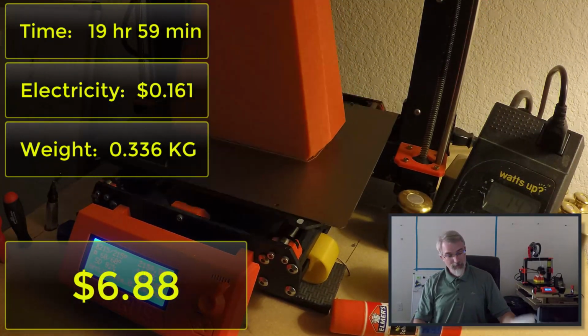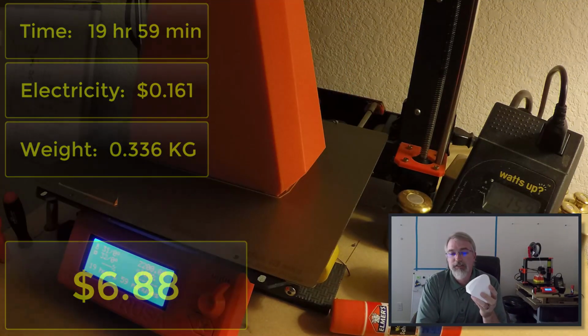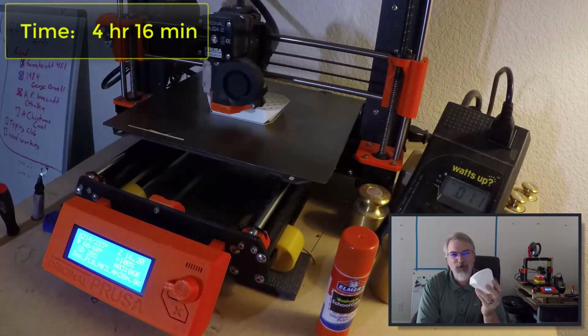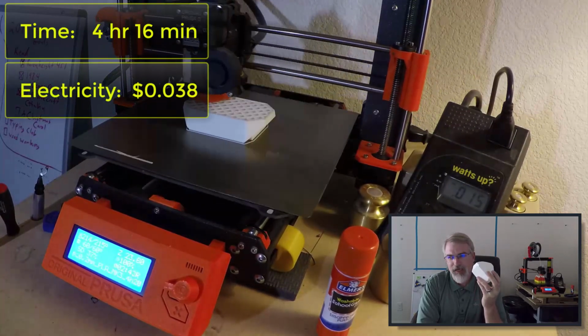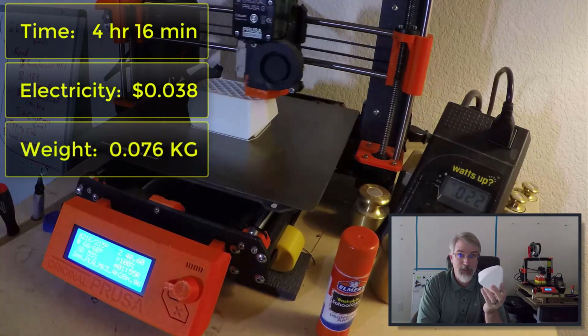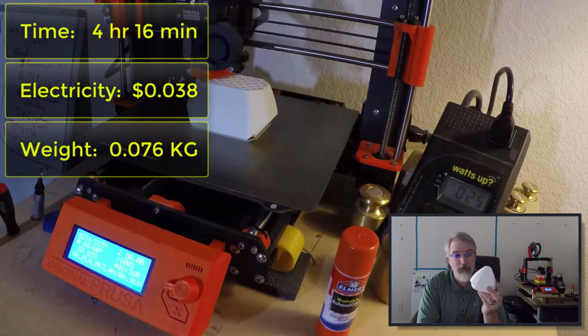And there's the top, much, much smaller. This took 4 hours and 16 minutes to print. It took 3.8 cents for electricity, and it weighs 0.076 kilograms. And at $20 per kilogram, that comes out to $1.52 worth of filament.